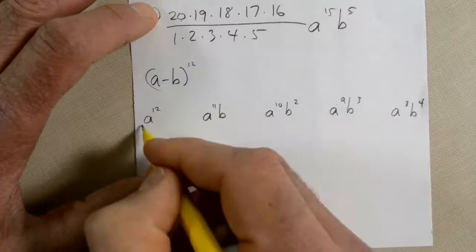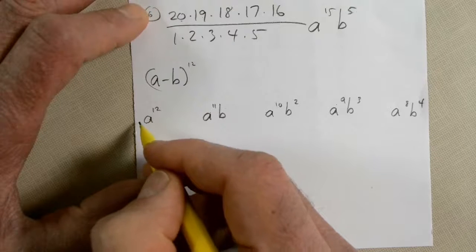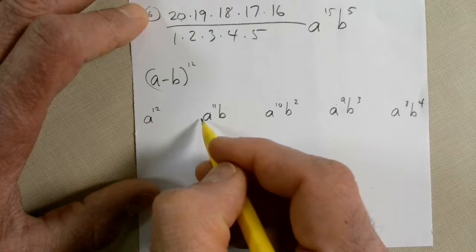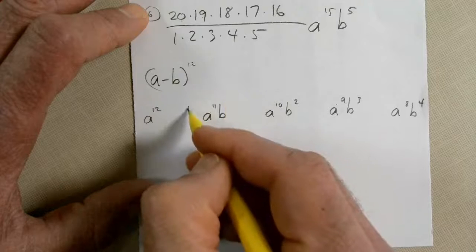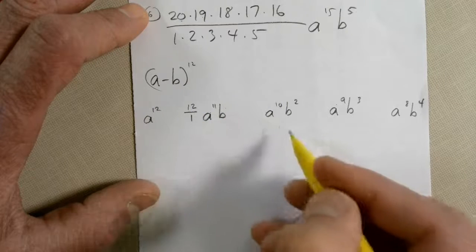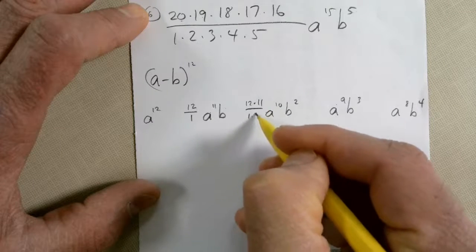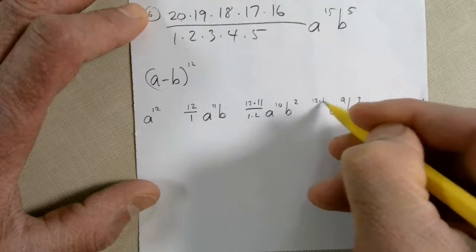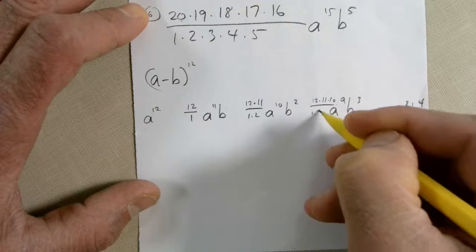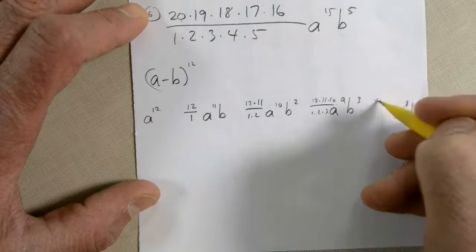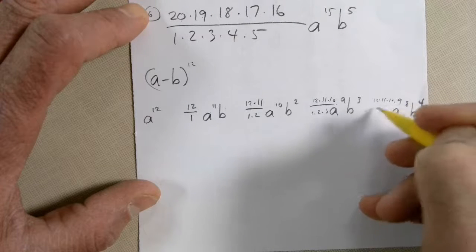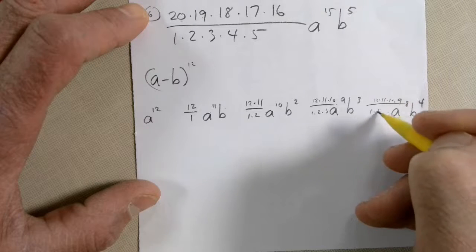Now, what's the coefficient on the first one? Nothing. For the next ones, we're going to start with 12 on the top and 1 on the bottom. Then 12 times 11 over 1 times 2. 12 times 11 times 10 over 1 times 2 times 3. 12 times 11 times 10 times 9 over 1 times 2 times 3 times 4.